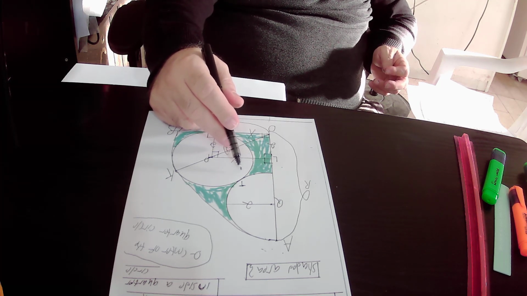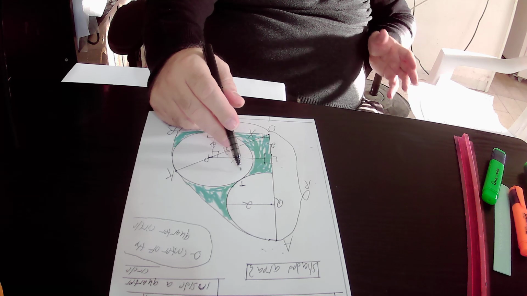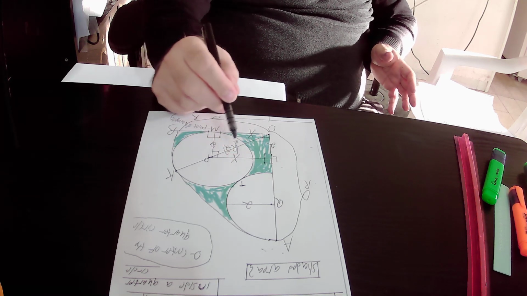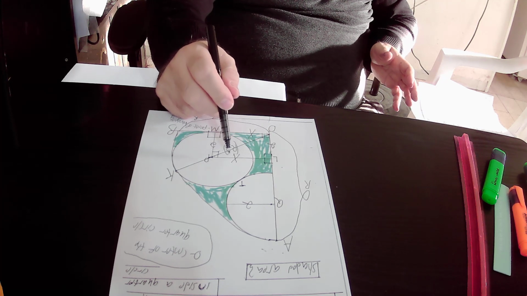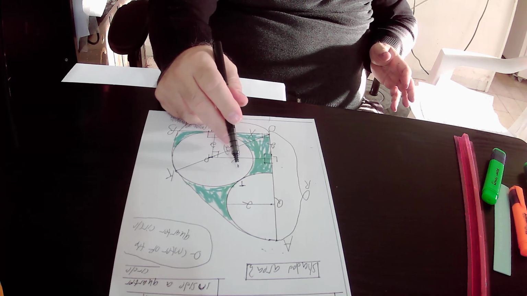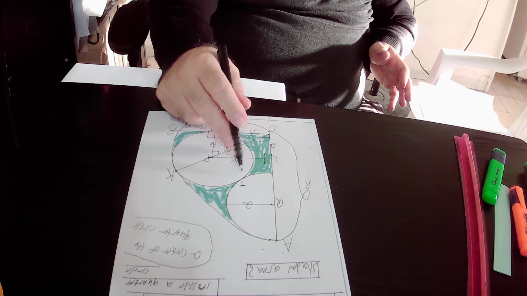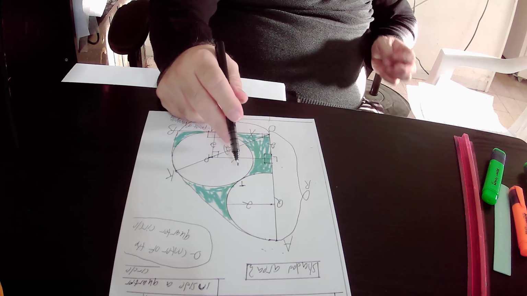So whenever you have two circular shapes that have an external notch between them, then the straight line that joins their centers together must pass through their touching point. In this case, it is point T. I will repeat again.